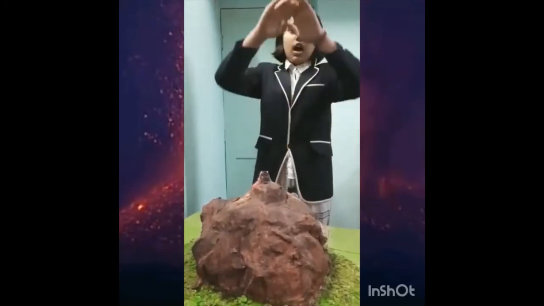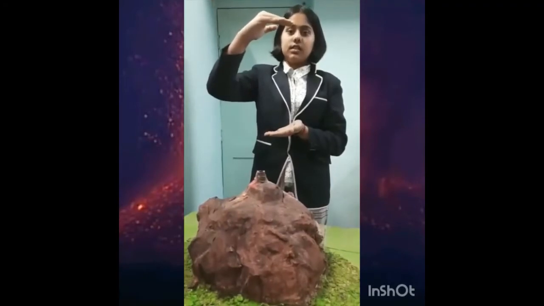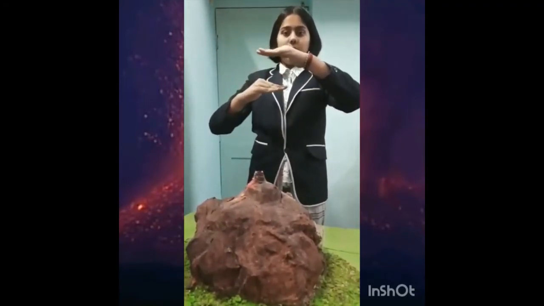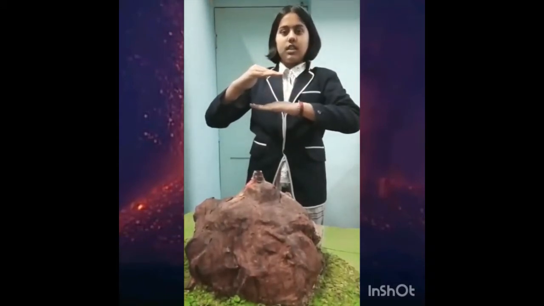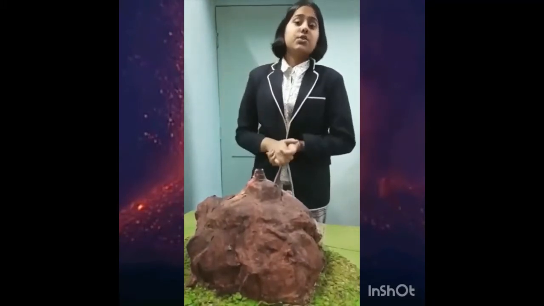As we know, our Earth is made up of 4 layers. The first layer is known as the Earth's crust, the second layer is known as the mantle, the third layer is known as the outer core, and the fourth layer is known as the inner core. The mantle consists of very hot liquid rock, which is known as magma. The story of any volcano begins with magma.